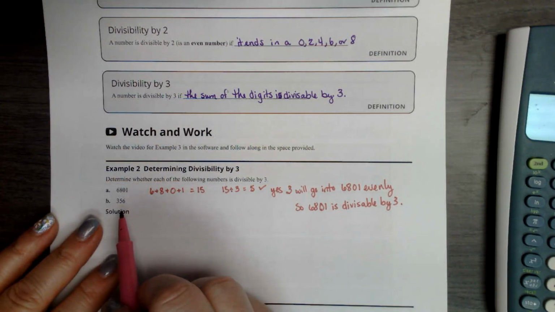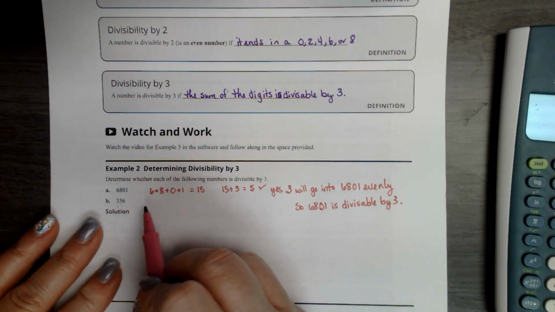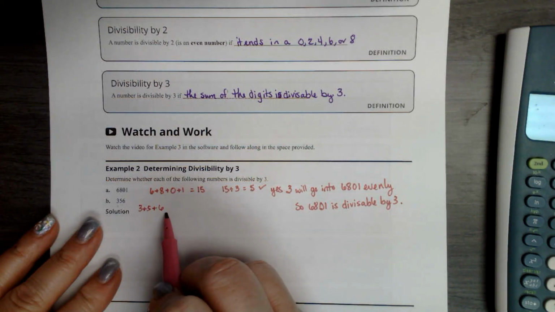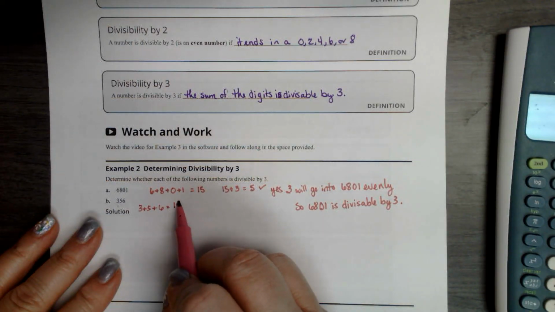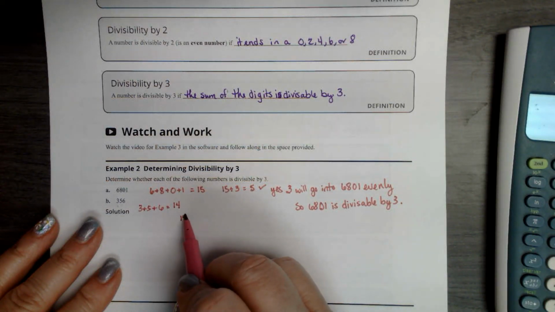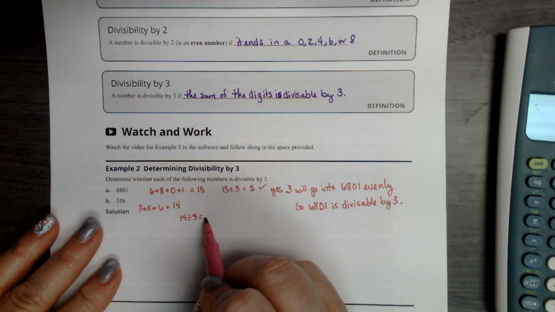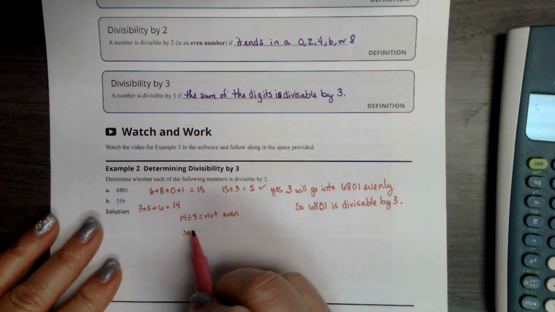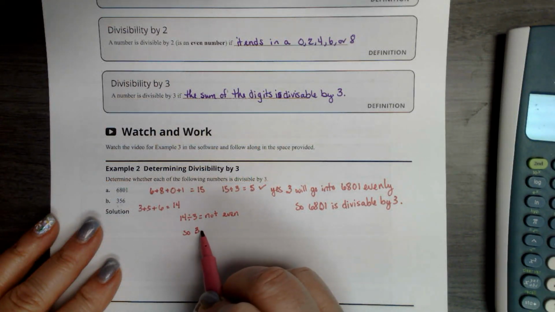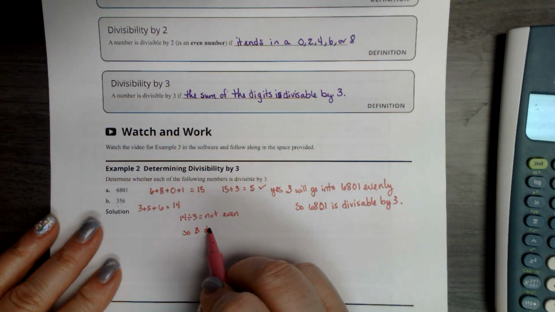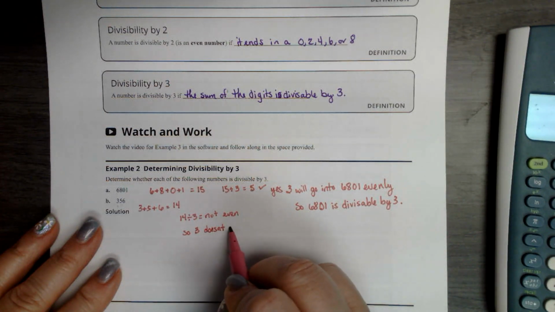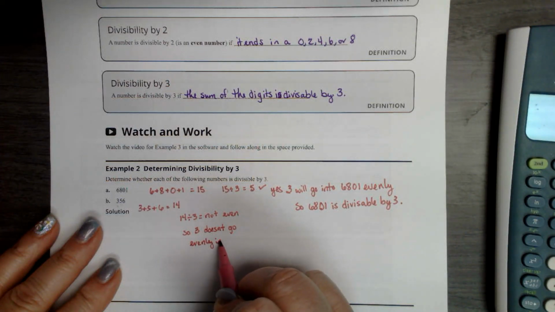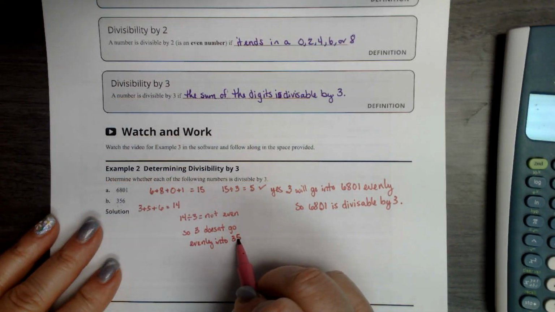So for the next one, we'd have to add 3 plus 5 plus 6. 8 plus 6 is 14. 14 divided by 3, not even. So 3 doesn't go evenly into 356.